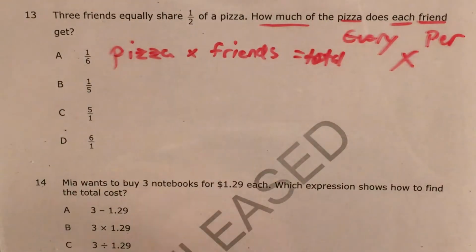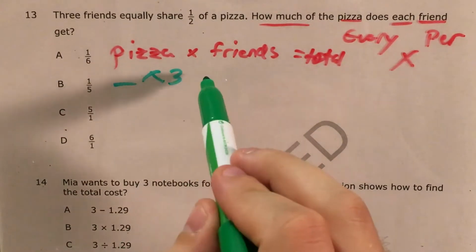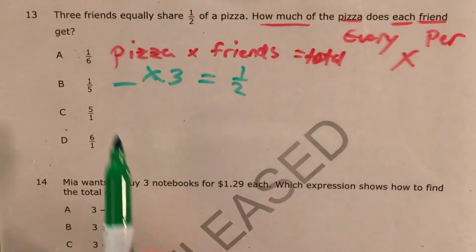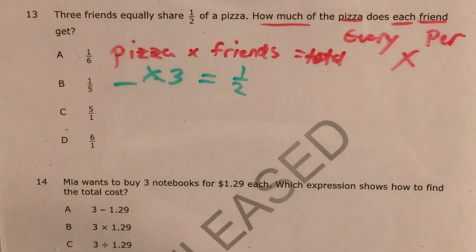Now we're trying to find out how much of the pizza each friend gets. So this is my unknown number, the number that I don't know yet. But I do know that I have 3 friends, and I know that the total amount of pizza that they're sharing is 1/2. So some number that I don't know yet times 3 equals 1/2.